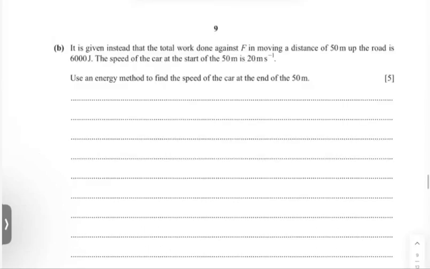Part B. It is given instead that the total work done, so we're jumping into an energy equation. Work done against F in moving a distance of 15 meters up the road is 600 joules. So the work done against F, this is not just for the trailer, is 600 joules.